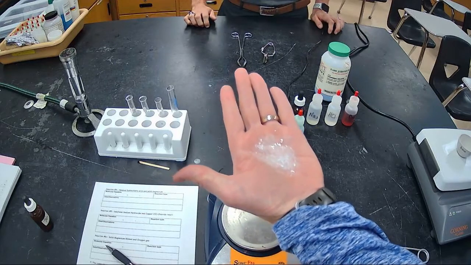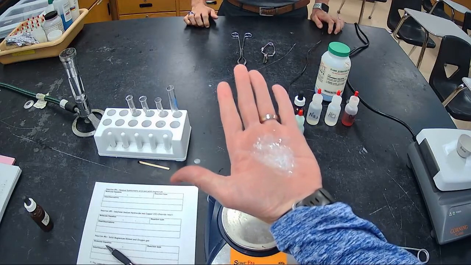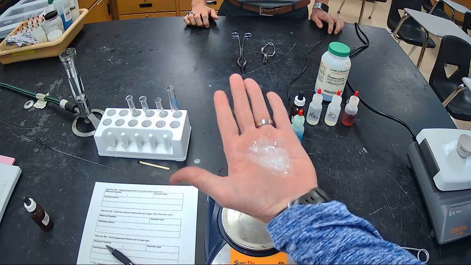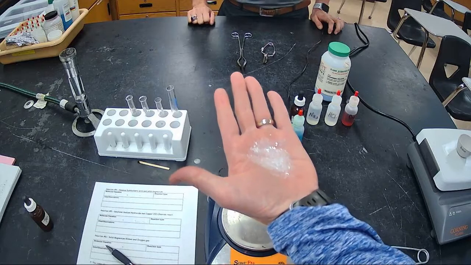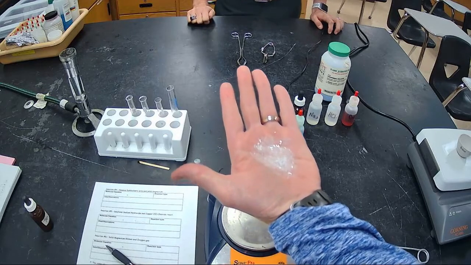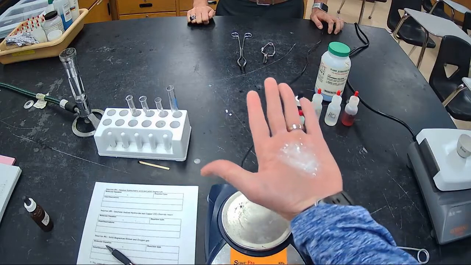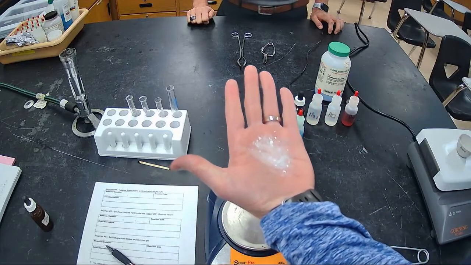When you put magnesium ribbon with oxygen gas and mix those together, what do you get? What type of reaction is that? And what is your overall product? So pretty cool. It goes from a solid metal in a mixture with the gas straight away and makes a new product. So that's reaction number 6.